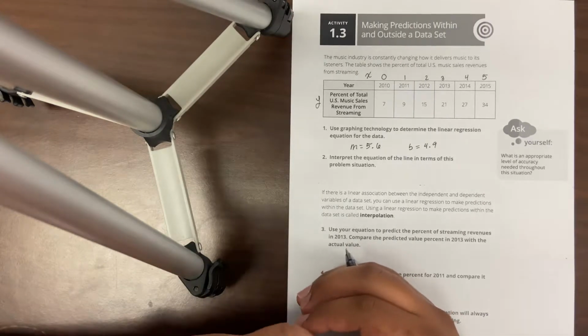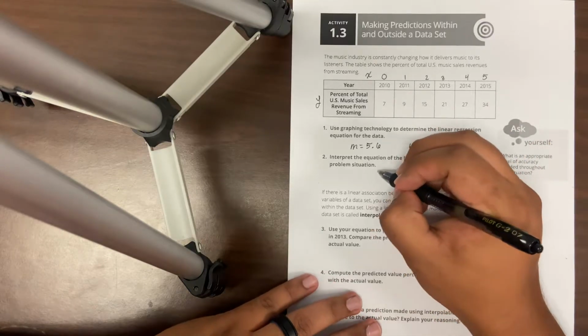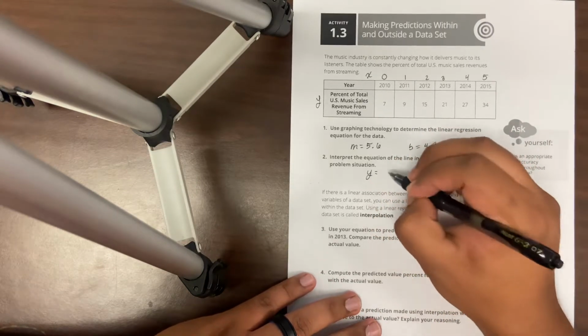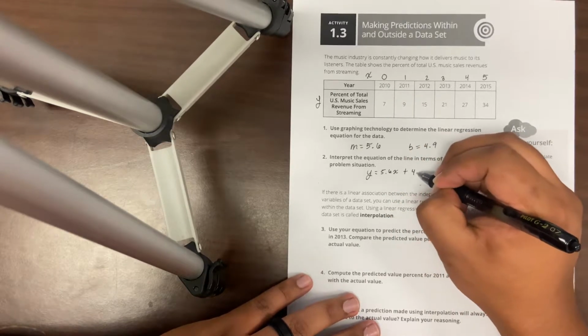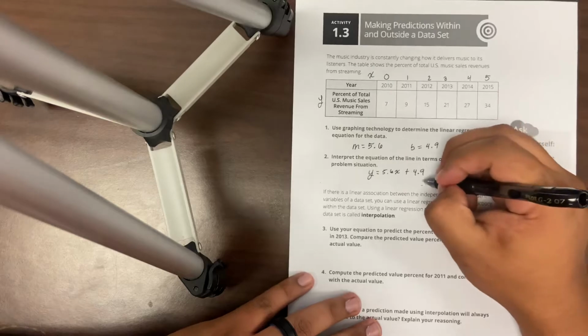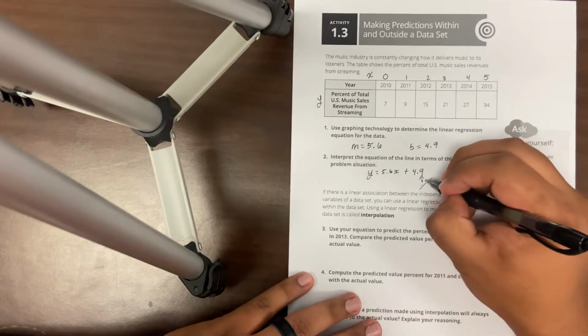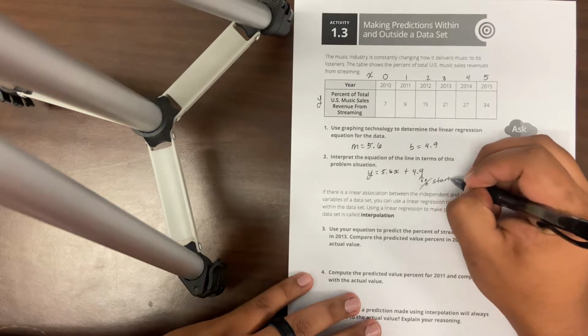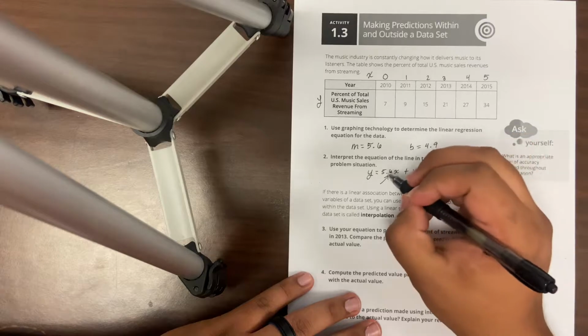Interpret the equation of the line in terms of the problem situation. So, we write this out. 5.6x plus 4.9. We have to say that this is the percent that it started, and this is the increased percentage.